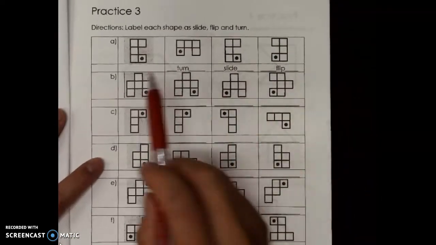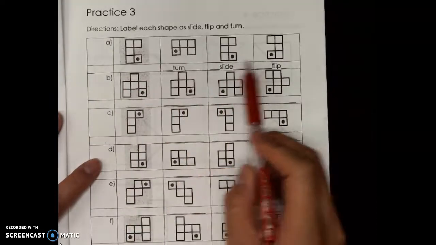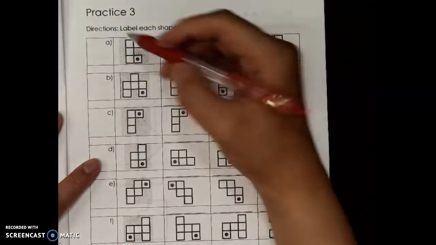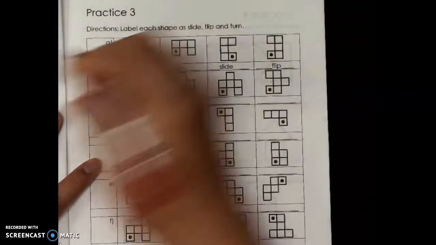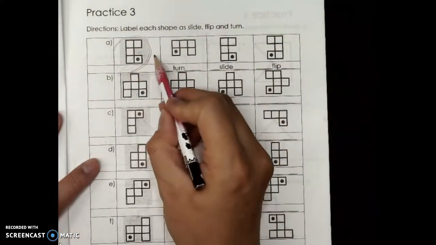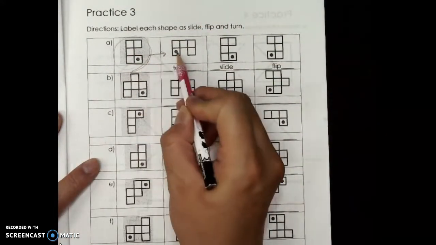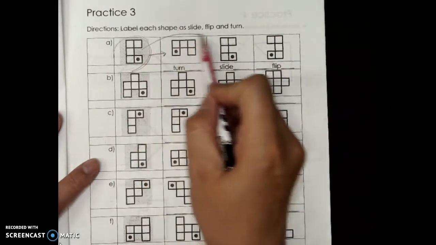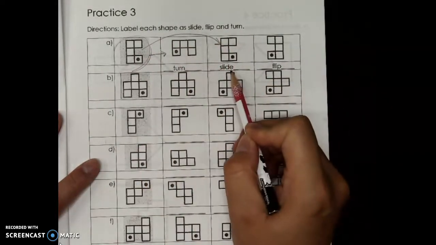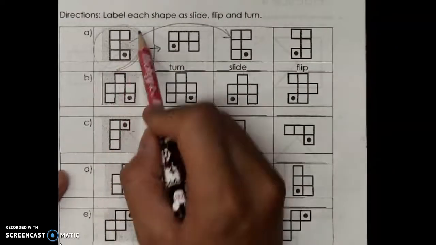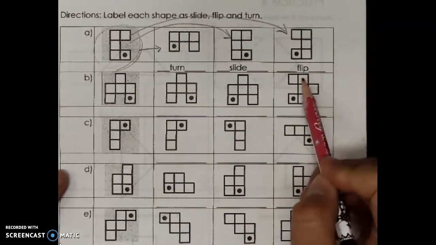Next page, also very similar, but you have 3 different pictures after the first one. Here's the first picture. You have to tell that this one is a turn. This one to this one is a slide. And this one to this one is a flip.